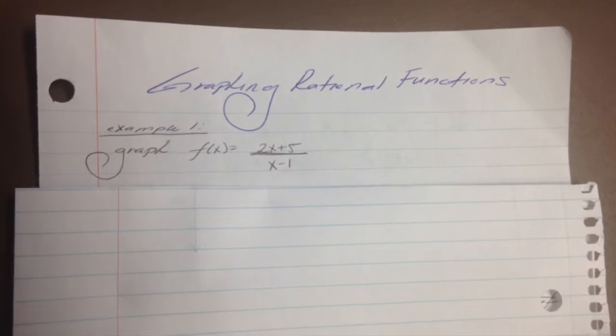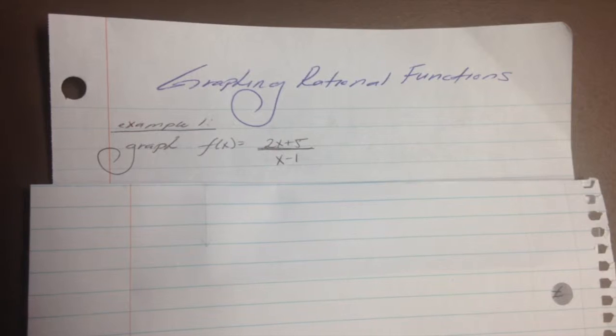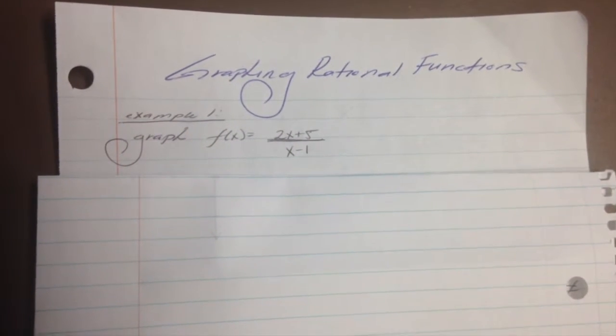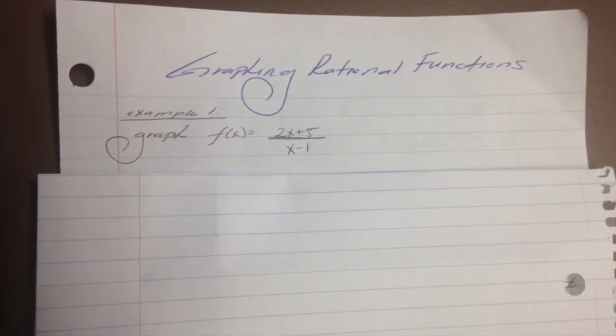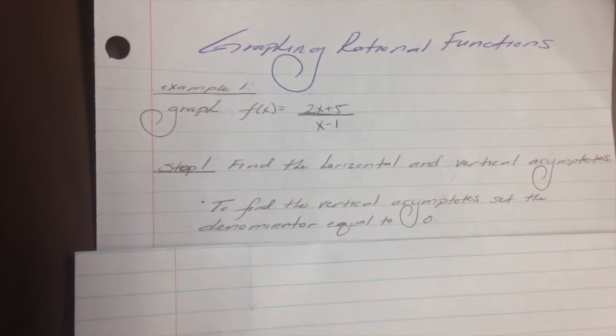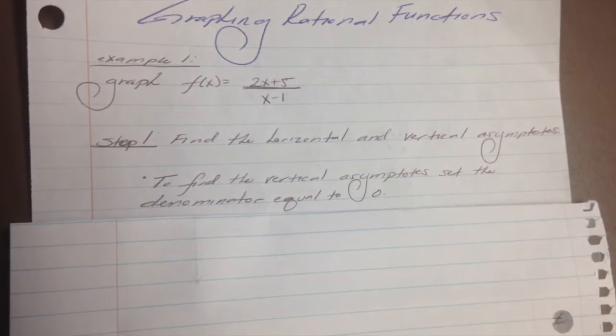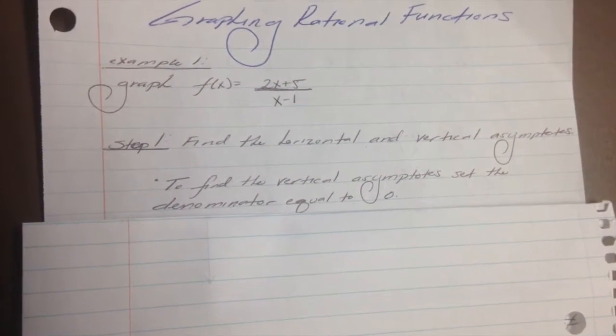Graphing rational functions. In example 1, we have f of x is equal to 2x plus 5 over x subtracted by 1. In step 1, we need to find the horizontal and the vertical asymptotes.